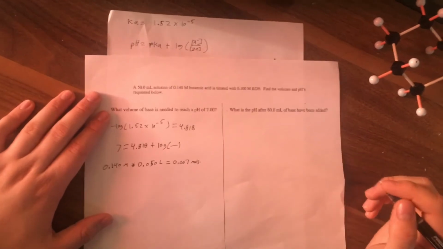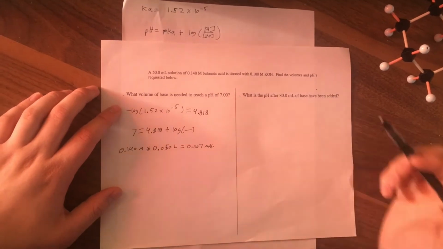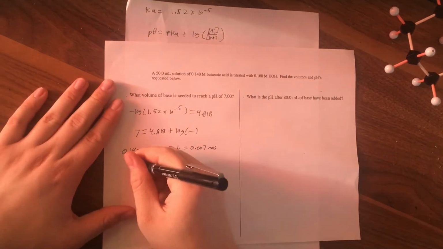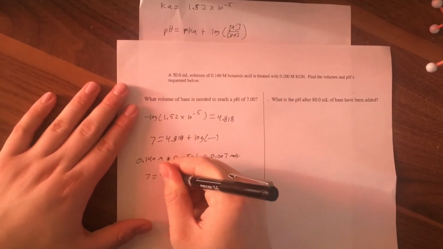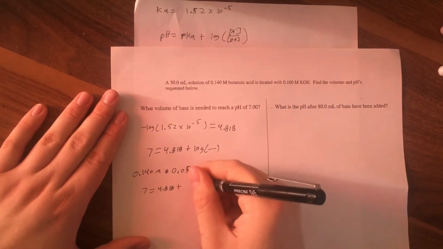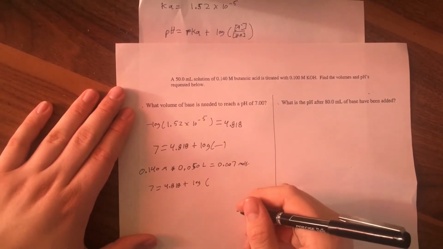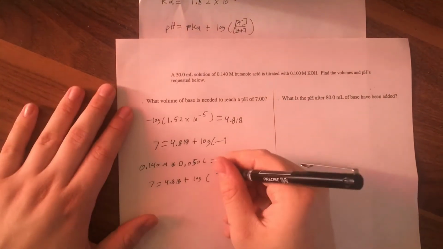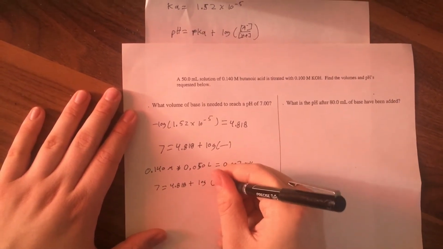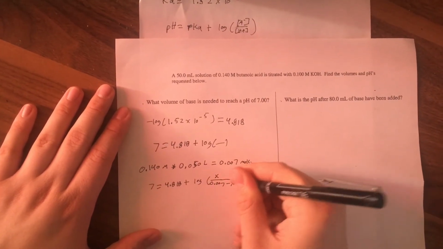Okay, so the unknown value in this problem is the volume of base, which can also be an unknown of the moles of base. So that means that in this Henderson-Hasselbalch equation, our x value will be the moles of base. So it will be 7 equals 4.818 plus a log of x, which is the base moles, over 0.007 moles of acid minus x.